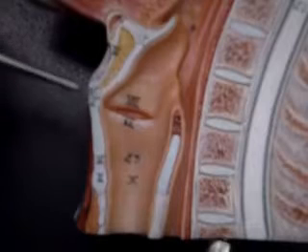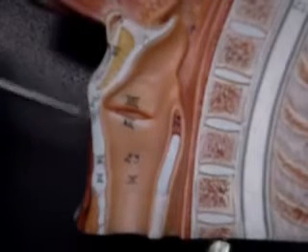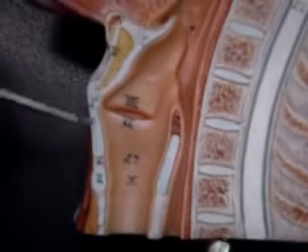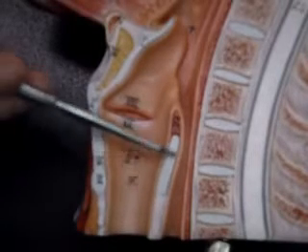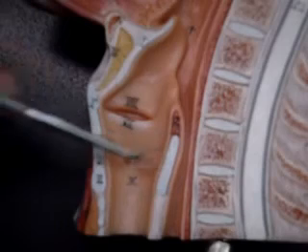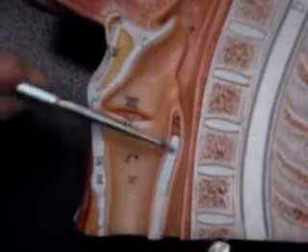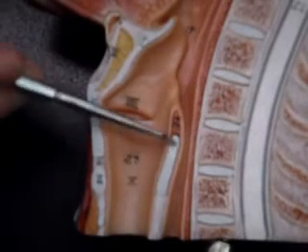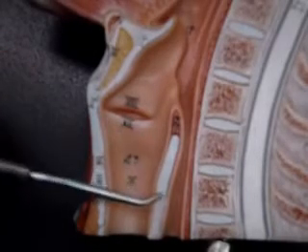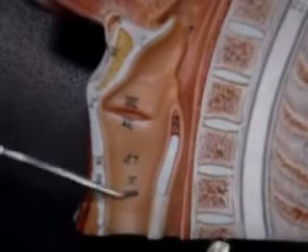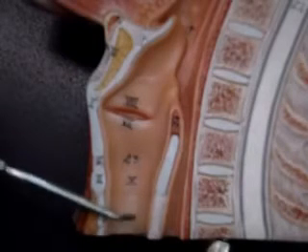This structure here is the thyroid cartilage. So that is the thyroid cartilage there. This structure here, and this as well as part of it, that structure right there is the cricoid cartilage. So cricoid cartilage. And then below that, right here, is our trachea.